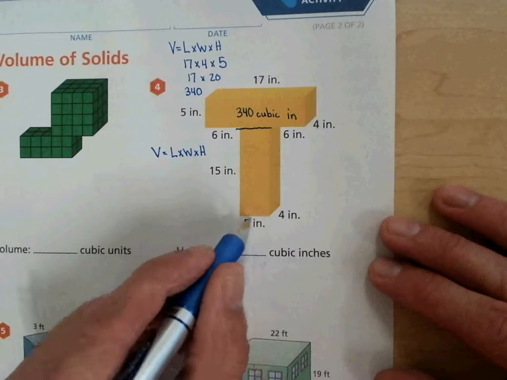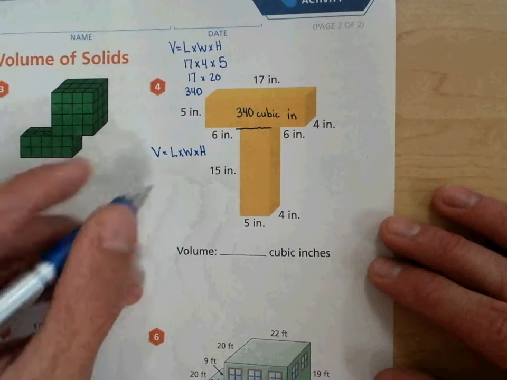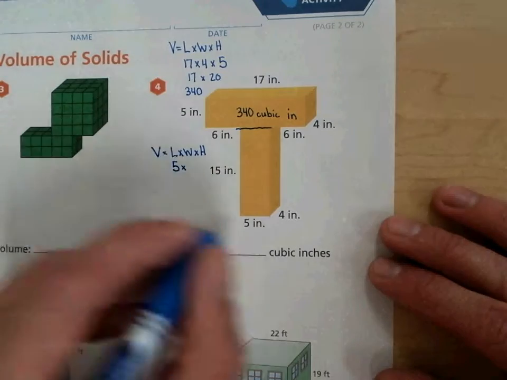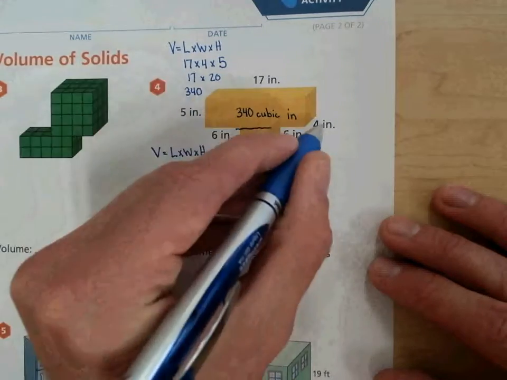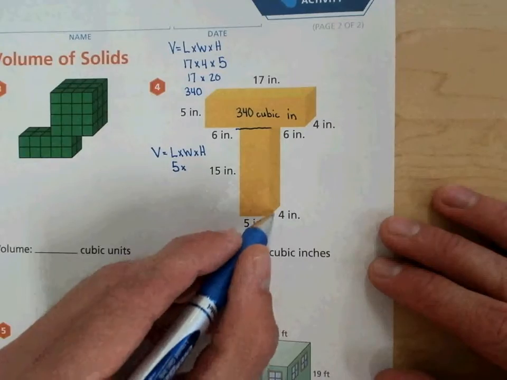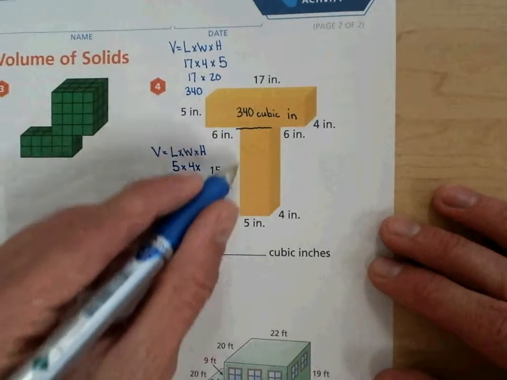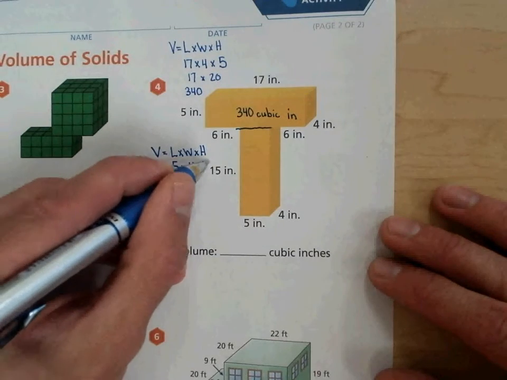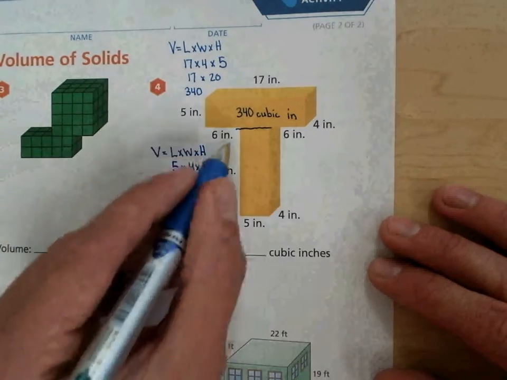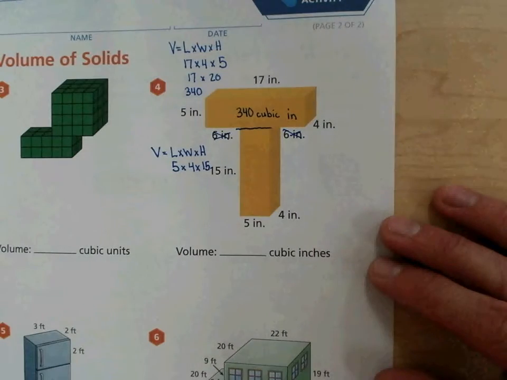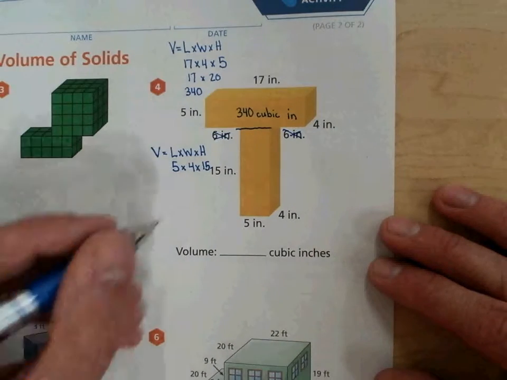So the length, how long is this? This is 5 inches. Okay. Then what we need to do is know the width. Well, the width up here is 4 inches, and it says right there is 4 inches. Then we want to go to the height. How tall is it? And that is 15. We don't need this 6. We don't need that 6 right there. So there are some numbers in there that we don't need.